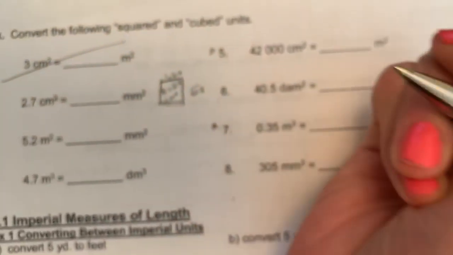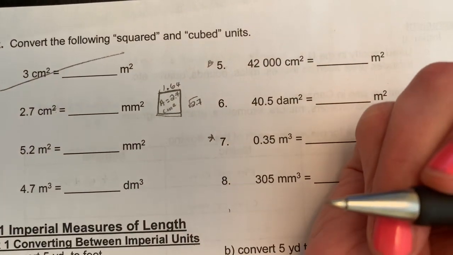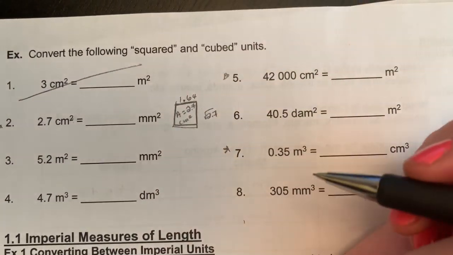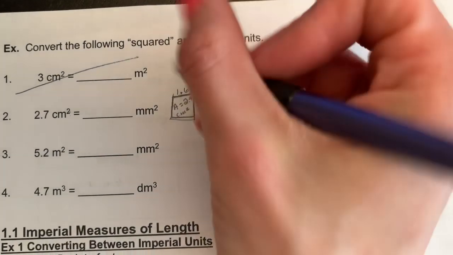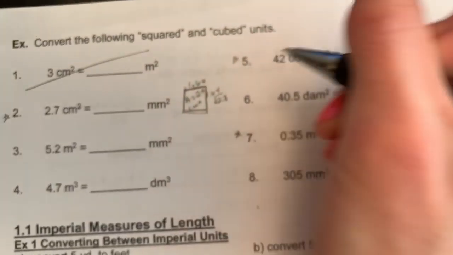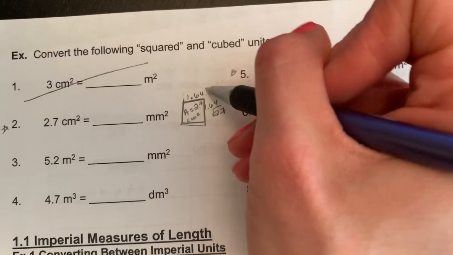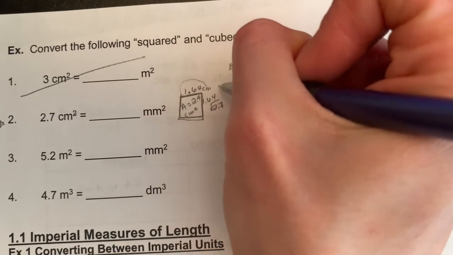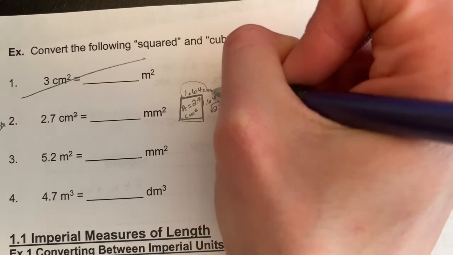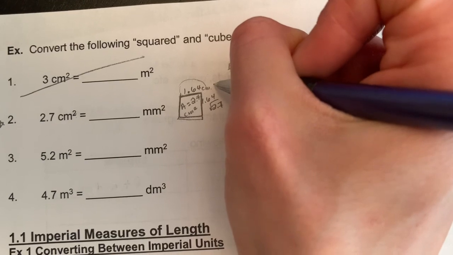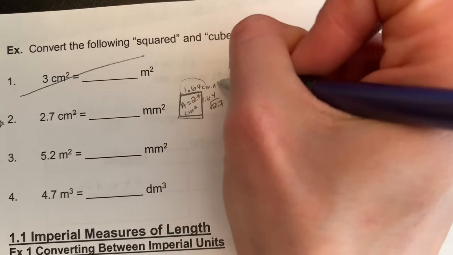And the reason why I show you this is because when we convert squared units to squared units, what ends up happening is we end up multiplying or dividing by the units twice. And the reason for that is we have to imagine that we want to change this unit here. This is in centimeters to millimeters. So if we want to change centimeters to millimeters, we're going to times it by 10.